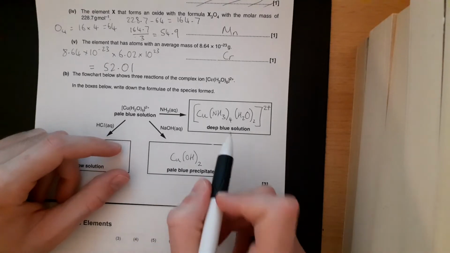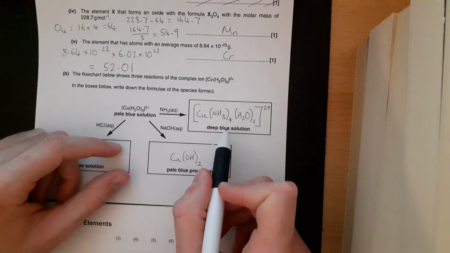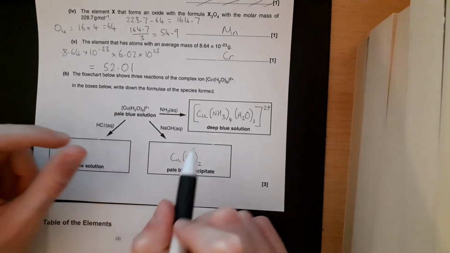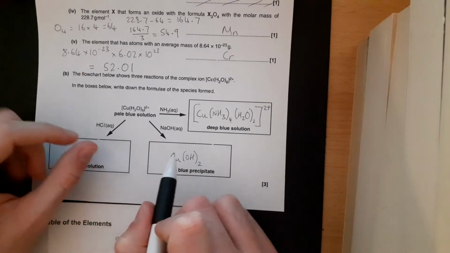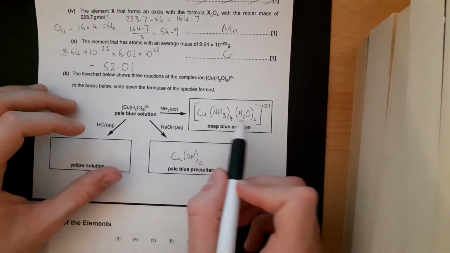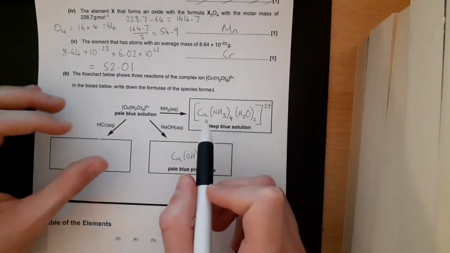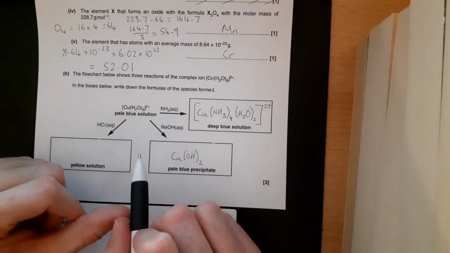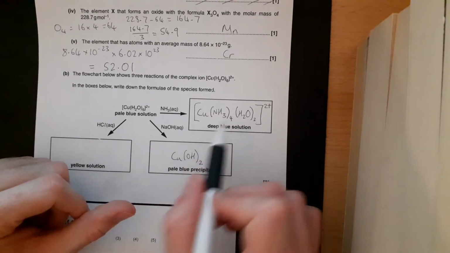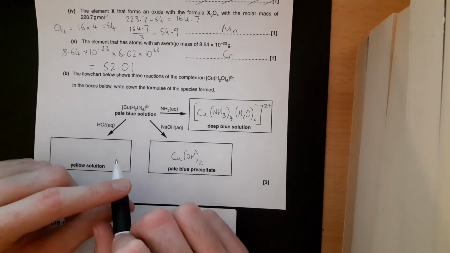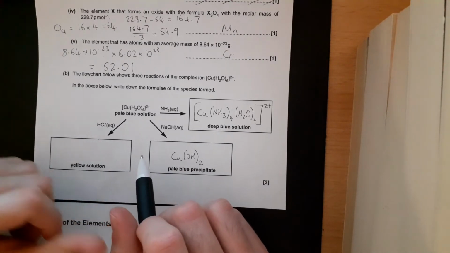And that is just one that you need to remember, unfortunately. It's beyond the scope of the course to explain why we don't replace all 6 of those ligands. That's not something you'll be asked. So you're just going to have to take their word for it on that one, that is the product you get, and you need to learn that one.